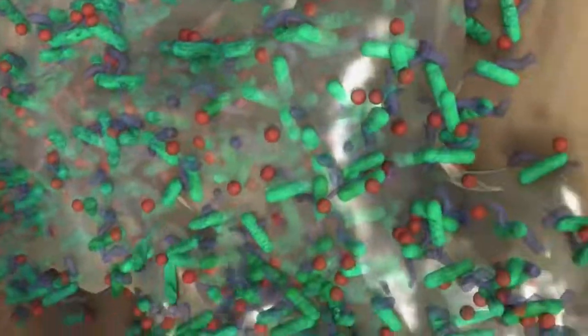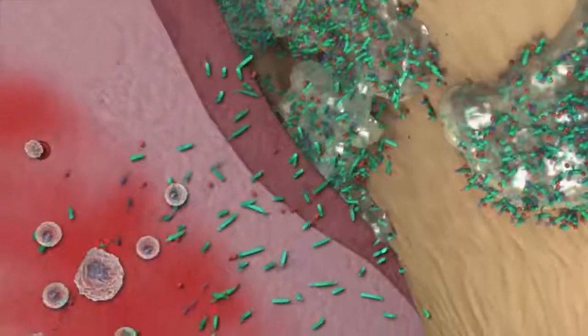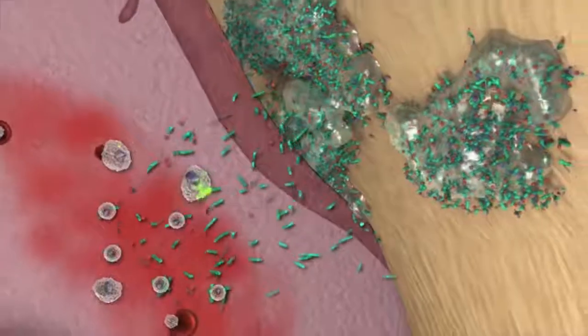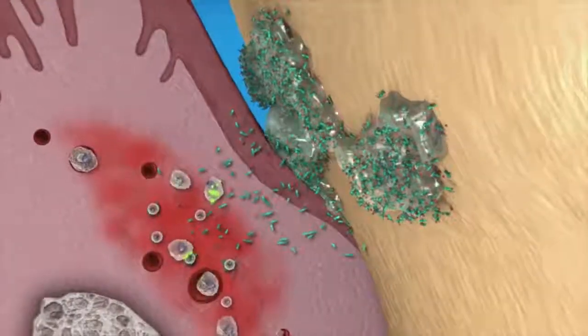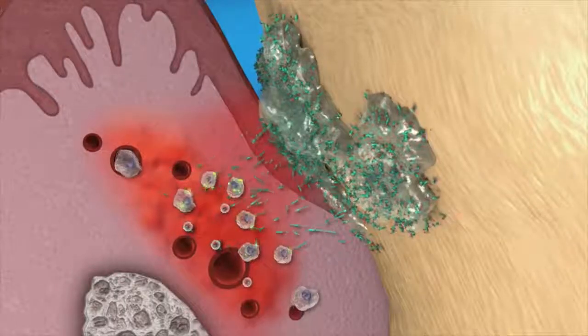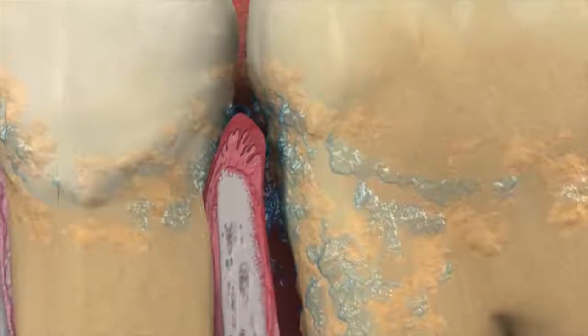Research suggests some periodontal pathogens may corrupt the normal immune response, helping harmful bacteria survive and multiply, and the infection to persist and even worsen. Left untreated, a periodontal infection can contribute to increasing pocket depth.